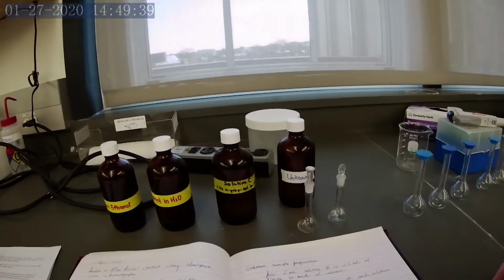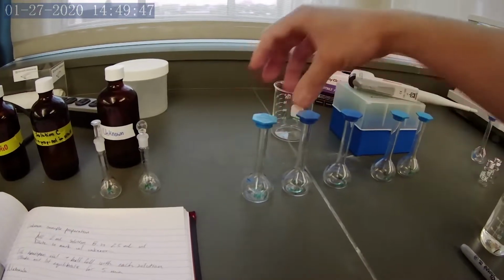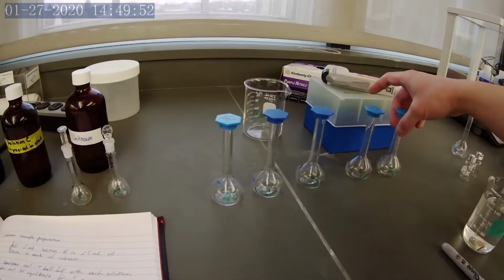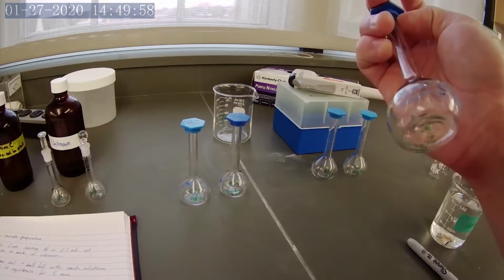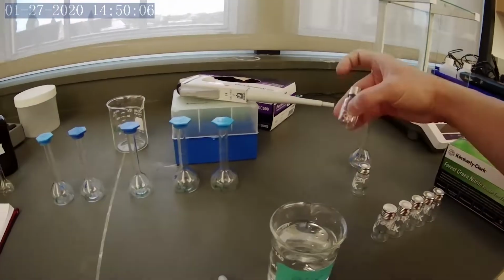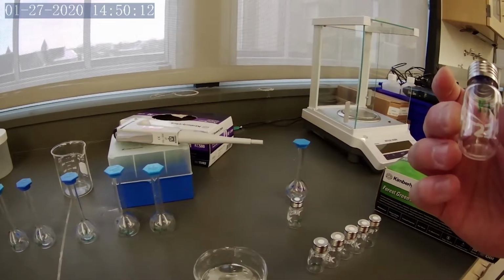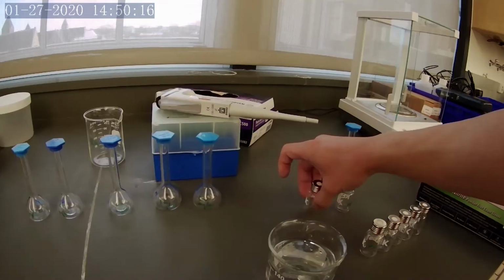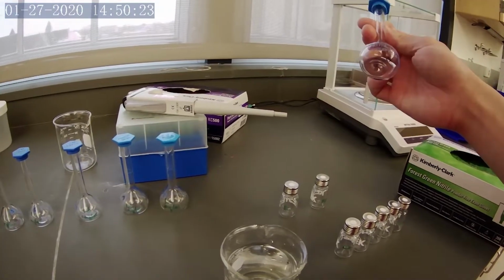I have two 10 mL volumetric flasks for reference samples R1 and R2. And then I have a bunch of 25 mL flasks to make the standard dilutions and to dilute the unknown. In addition, we have the headspace vials that we're going to fill about halfway with our solutions and then sample the air above the liquid and actually inject that into the GC.